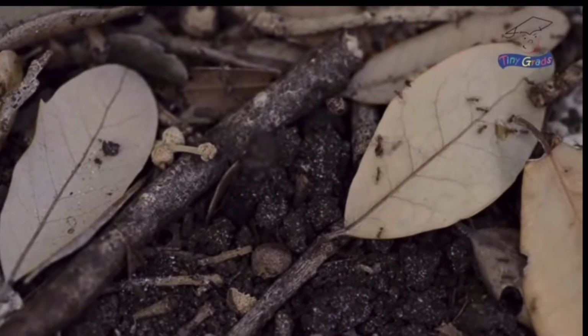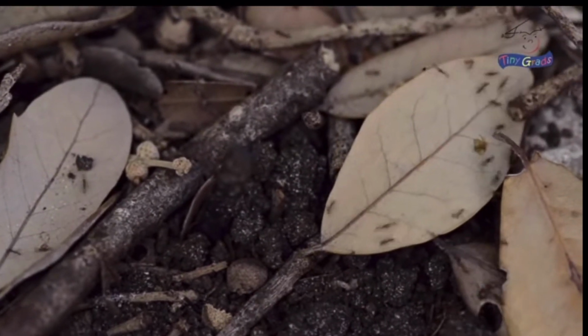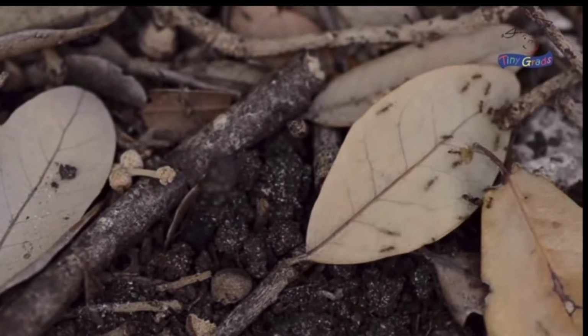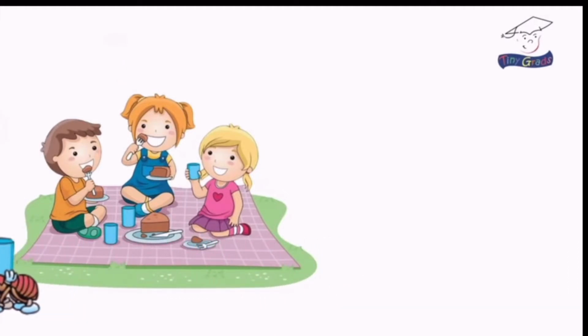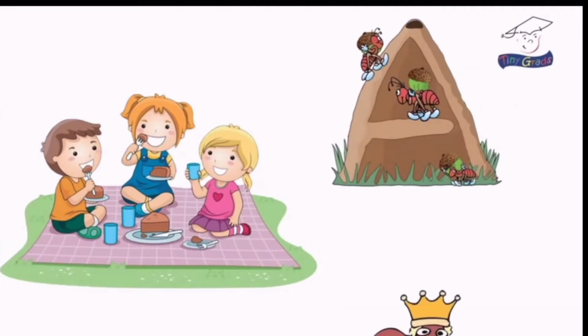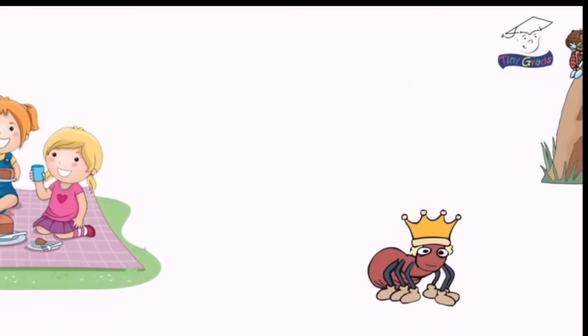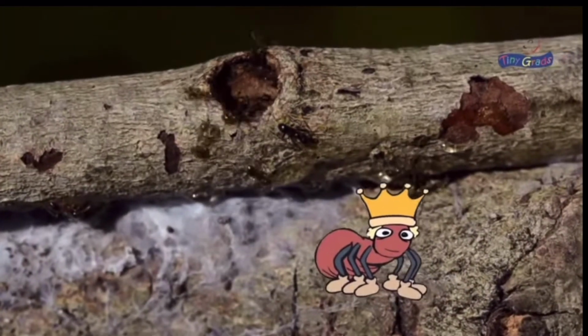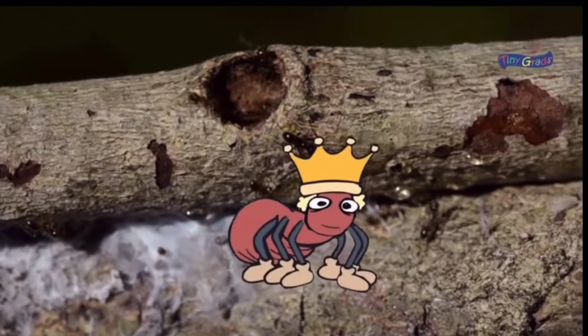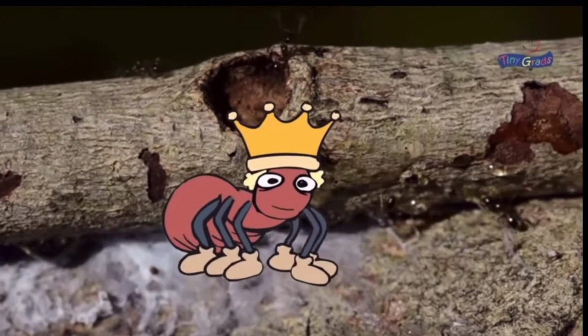Most of the ants you see are called worker ants. They each have special jobs to help take care of the colony. Some gather the food, some build up the anthills, some protect the queen. The queen ants are the only ants in the colony that can lay eggs. While most ants have a lifespan of less than 60 days, some queens can live up to 20 years.